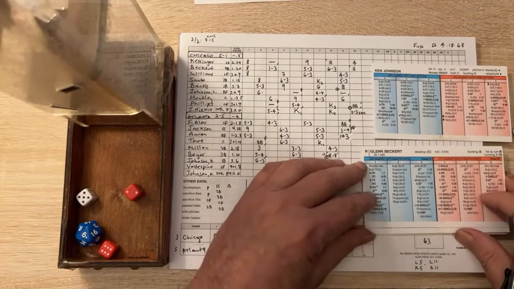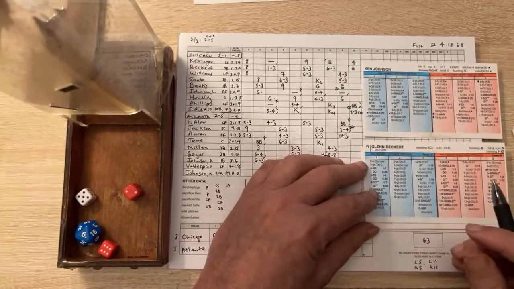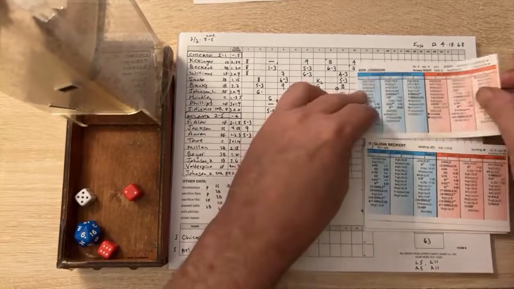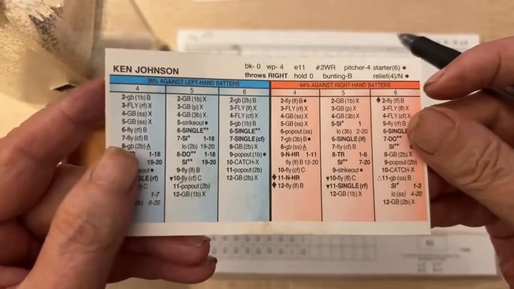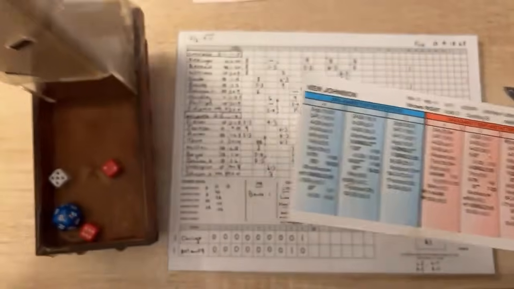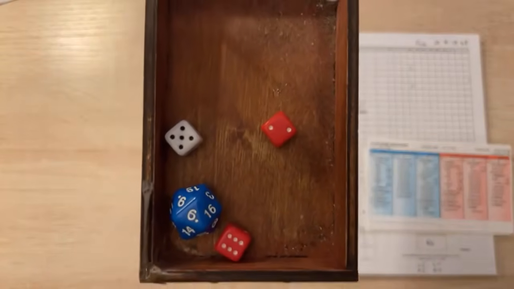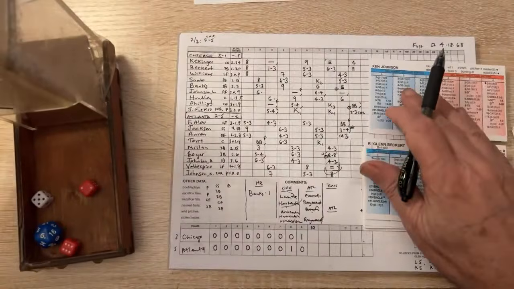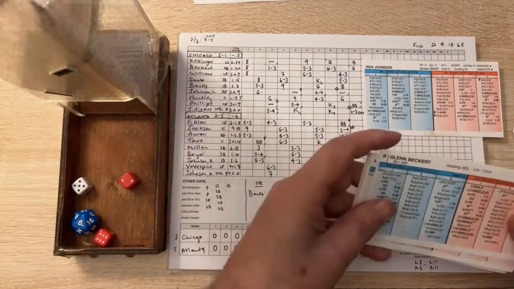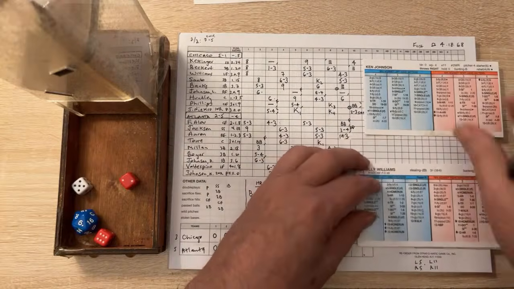Look at the roll again. 5'8", right-handed. Who would have thought? Wait a minute. 5'8", right-handed. Triple 1-8-6. Single 7-20. And this was a 6 roll. And the fans are booing. But the Chicago dugout is very happy. That's going to be it for Ken Johnson.